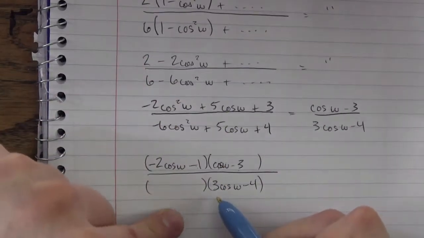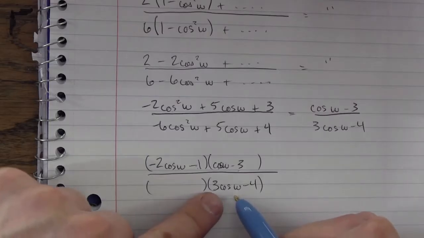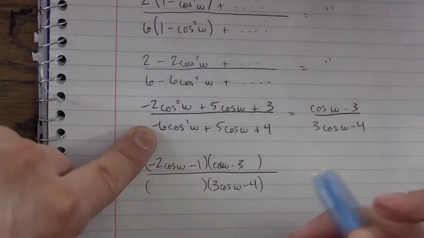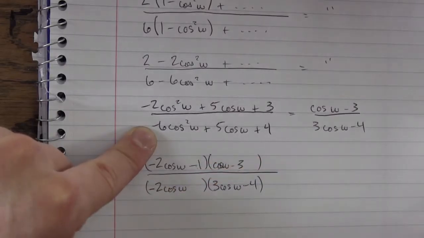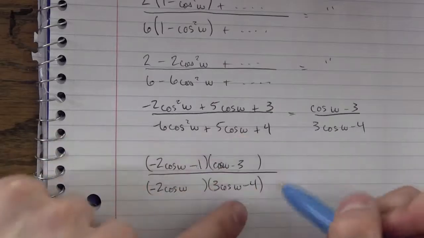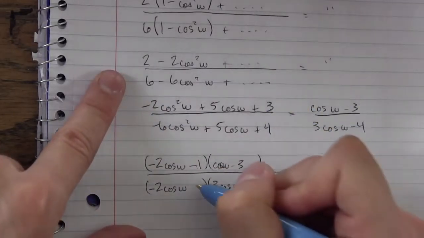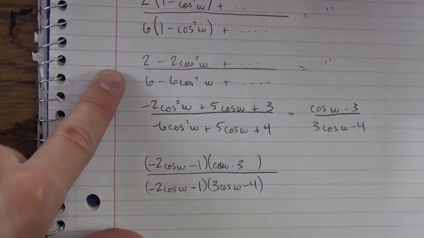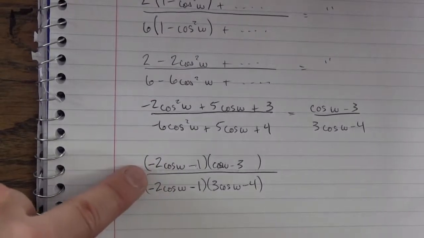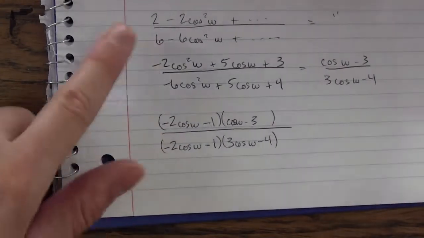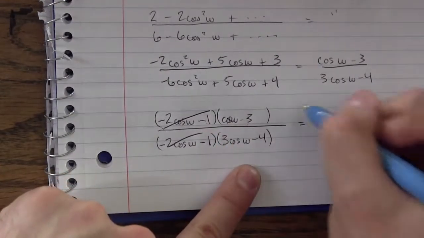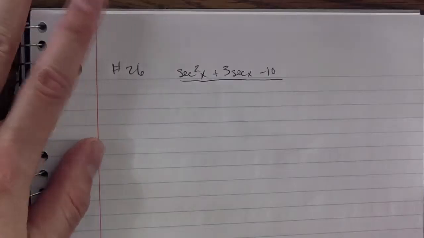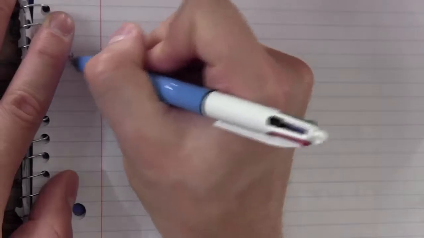Okay, so now looking at the bottom factor, 3 cosine W, to make negative 6 cosine squared W, we're going to need a negative 2 cosine W. And to make a plus 4 out of a minus 4, we are going to need a minus 1. And this works out really nicely because these are the same. So we can go ahead and cancel those, which leaves us with what we were trying to get. So that's how you do that. All right, last but not least, we're going to do number 26.